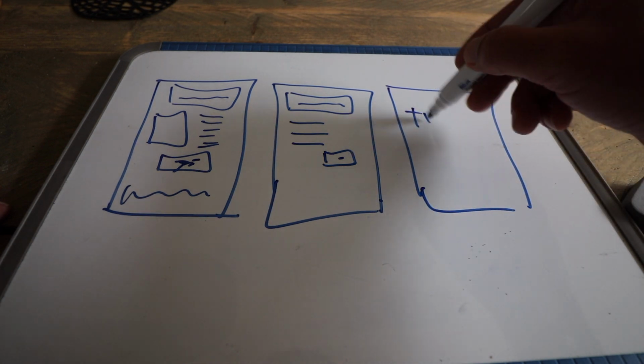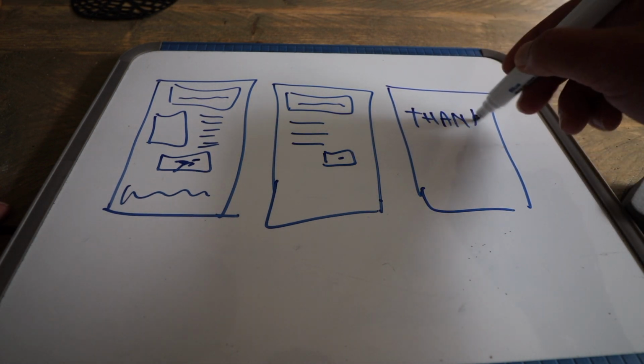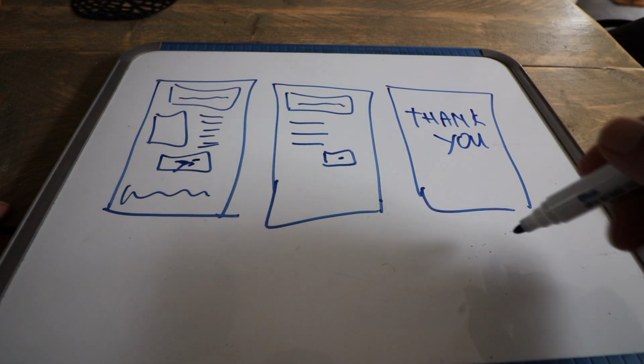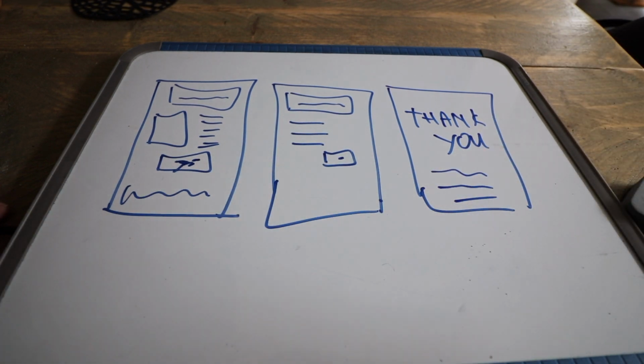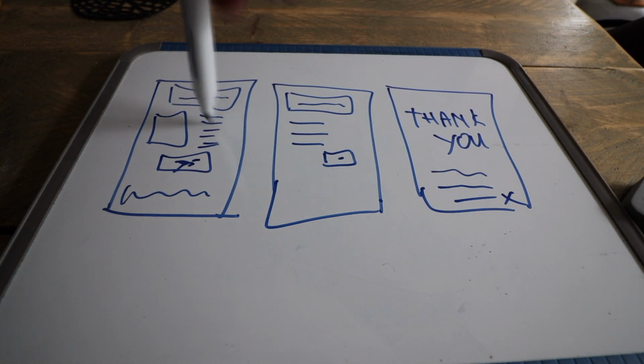And you have a thank you and maybe something else with a link to your own website. That's the basic of a sales funnel. It guides your client from 1 to 2 to 3. This is very, very easy.